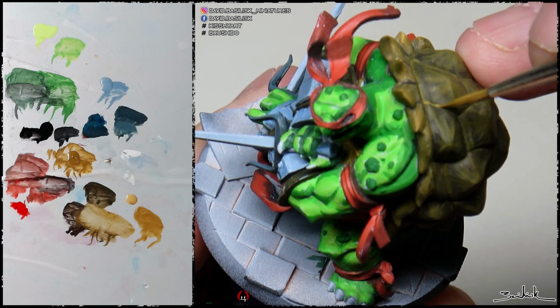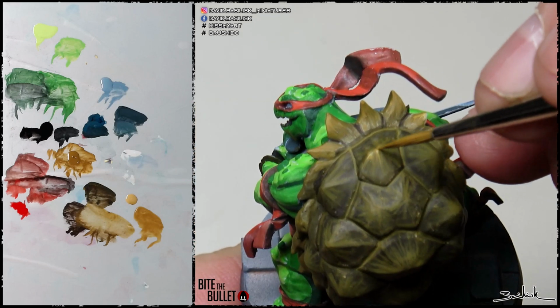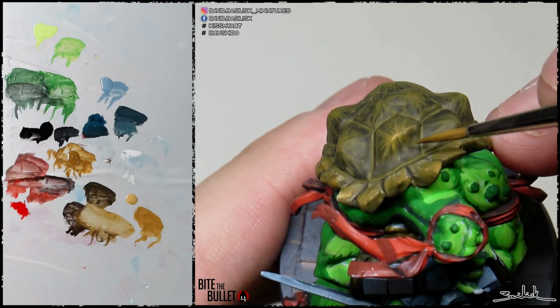I recommend you outline the inner parts between the different elements of this shell, those geometrical parts.